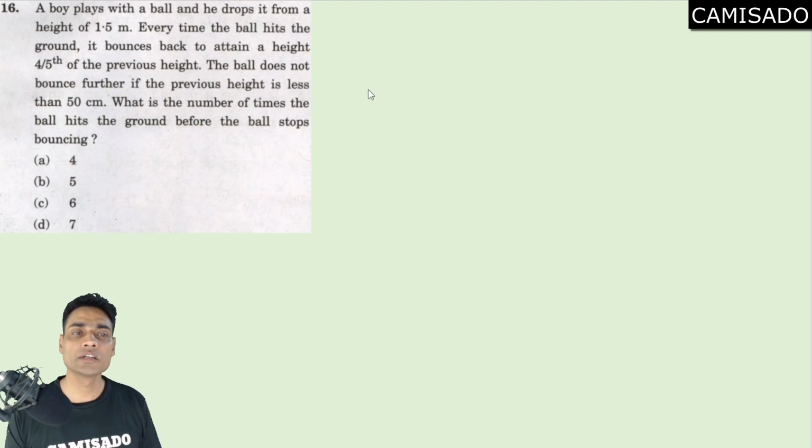Now coming to next. A boy plays with a ball and he drops it from a height of 1.5 meter. 1.5 meter is your 150 centimeter, because later on we will see that it is talking about 50 centimeter. The units will be the same, so I am converting the meter part into centimeter in the initial stage itself. Every time the ball hits the ground, it bounces back to attain a height of 4/5 of the previous height.